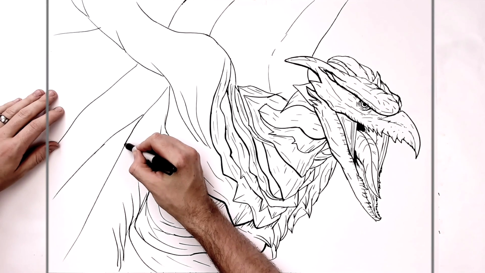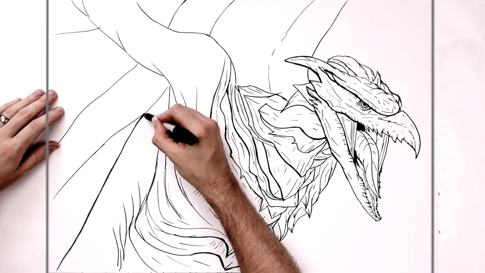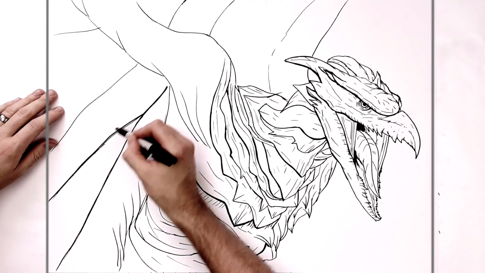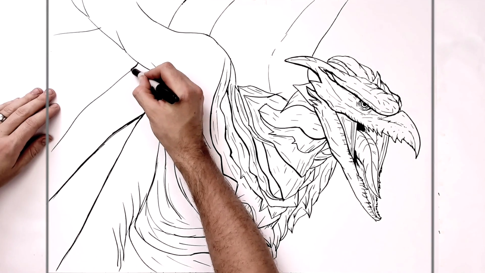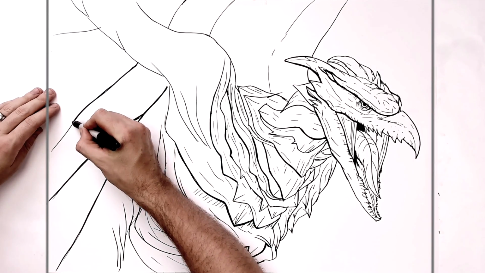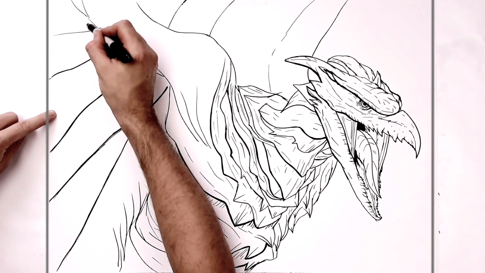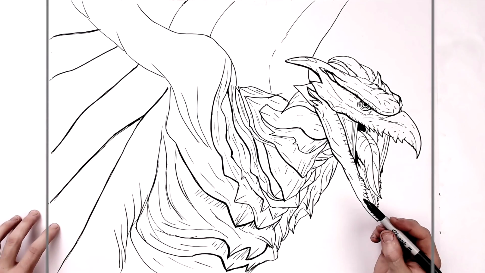So we'll thicken up these lines first, because these are the center lines. Put another one here. So that's the skin of his wing.